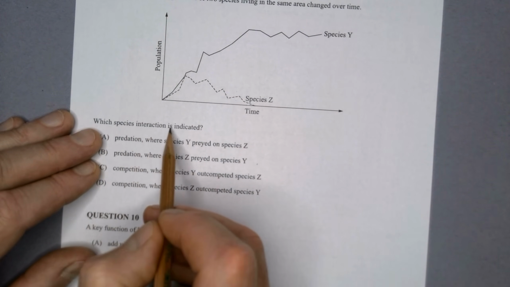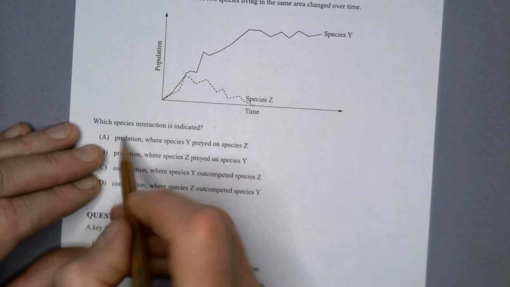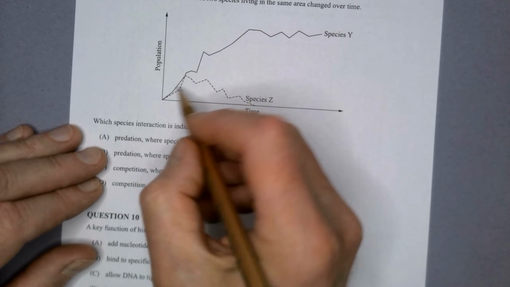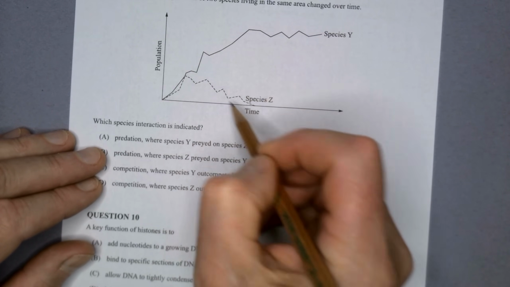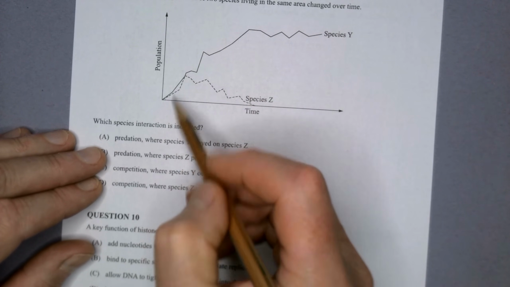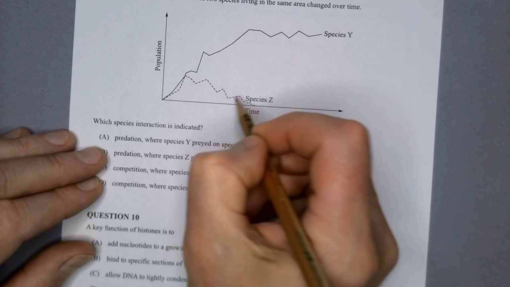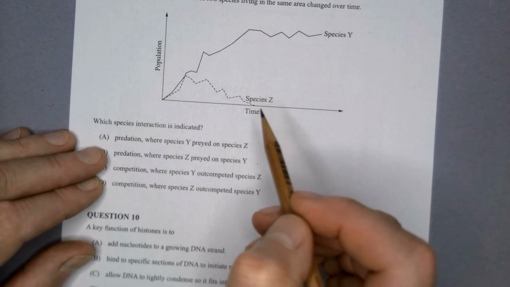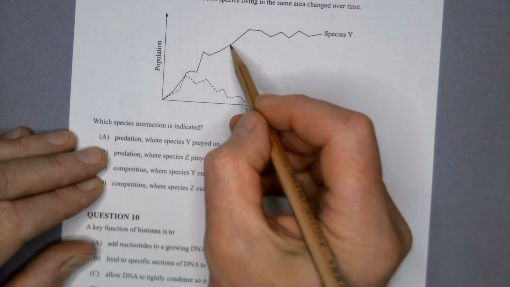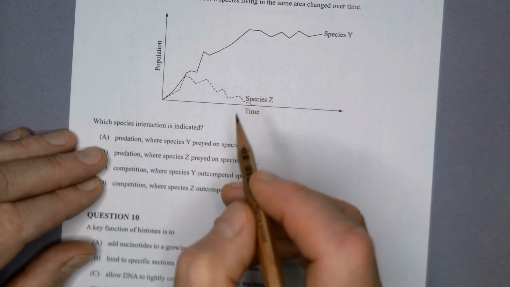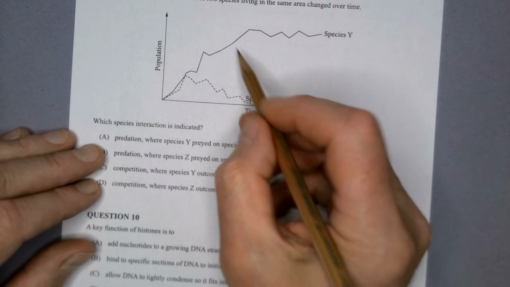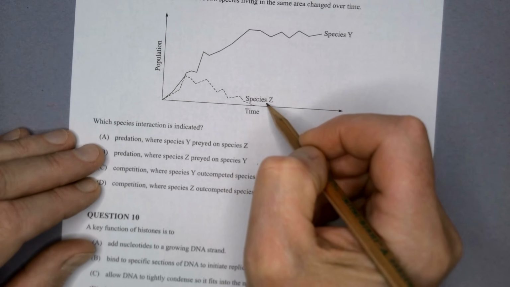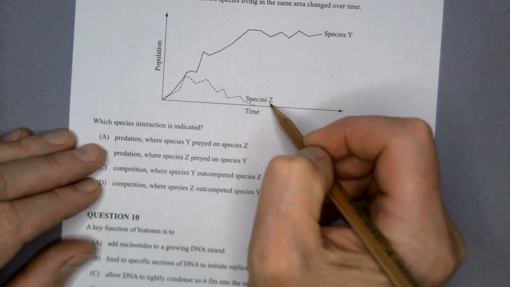Okay, so what species interaction is indicated? Well, we've talked about this, and it's competition. Let's have a look. Predation, where species Y preyed upon species Z. This is not the case, because what you tend to see is a couple of lines that peak and trough alternately from species Y and species Z for predation. Predators obviously don't want to wipe out their prey, otherwise they'll have nothing to eat. So the predator-prey relationship is not a relationship that generally leads to the extinction of one of the species. That's just a general thing about predator-prey relationships.